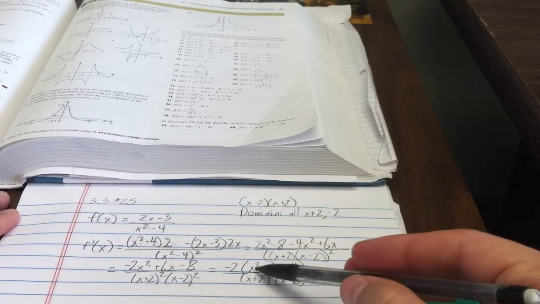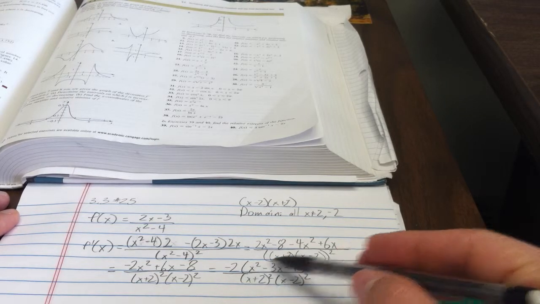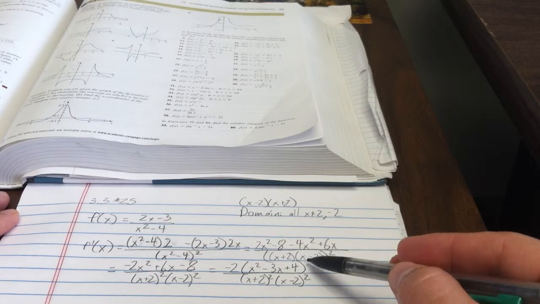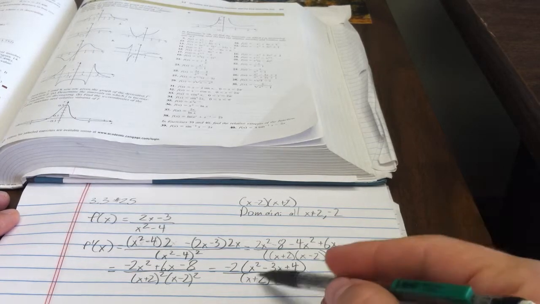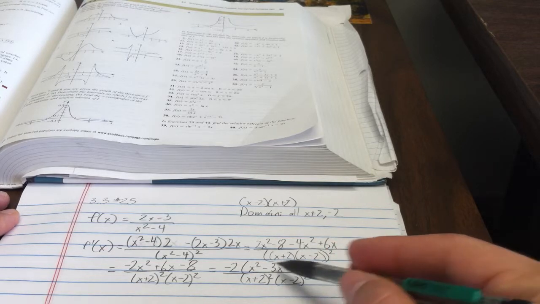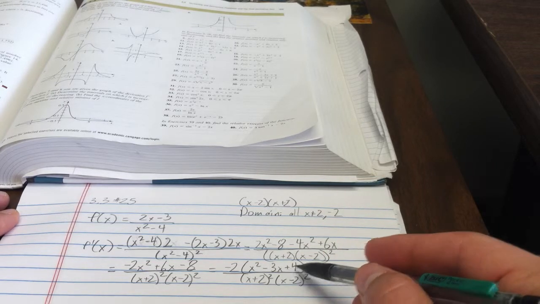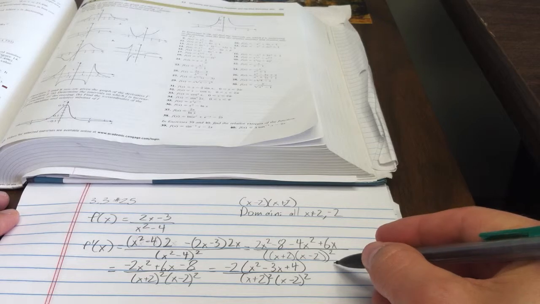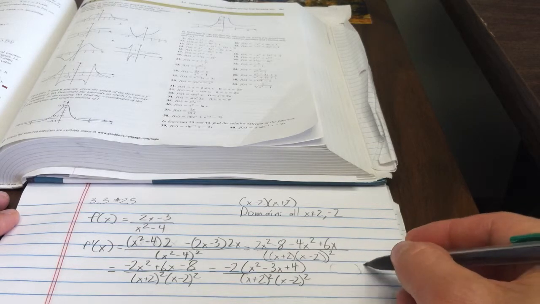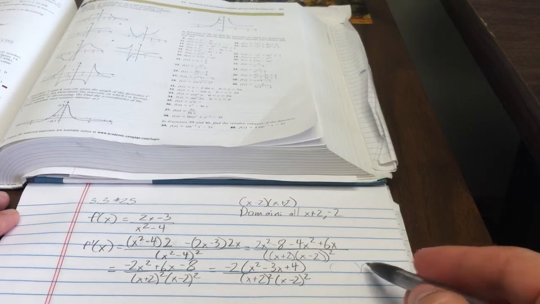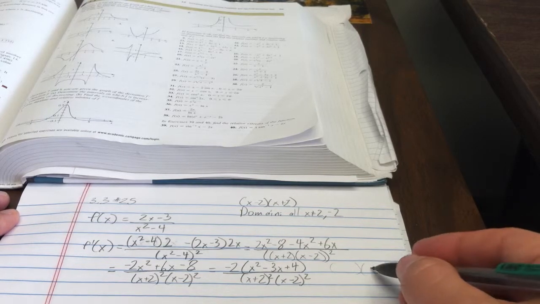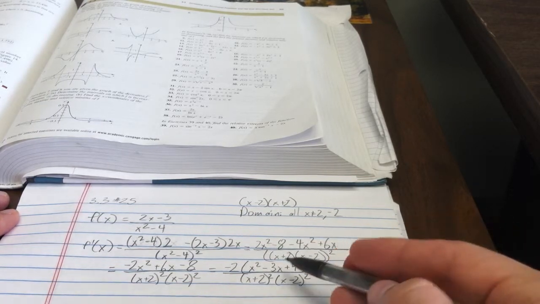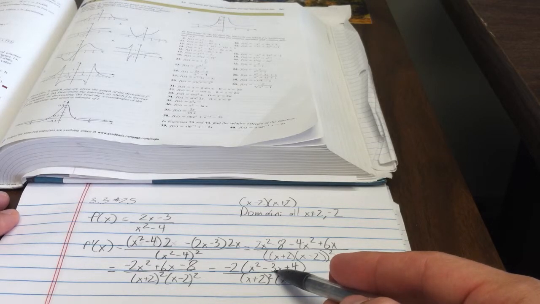To find the critical points, I need to figure out where the derivative is 0, that's where the numerator is equal to 0, or where it's undefined, where the denominator is equal to 0. The denominator is fairly easy. The numerator, I'd have to think about how to factor that. They multiply to a positive, so both signs would have to be negative since they're supposed to add to negative 3.